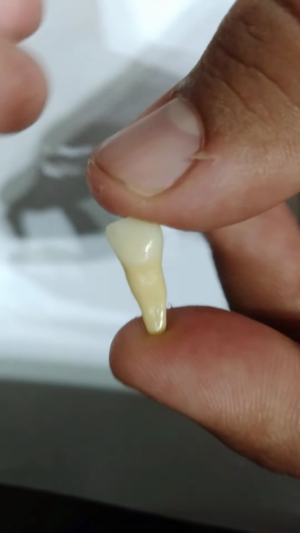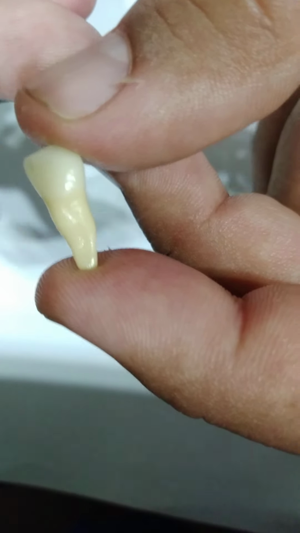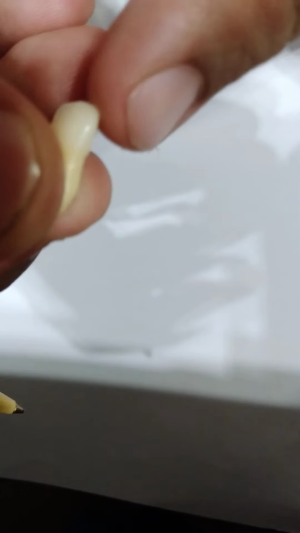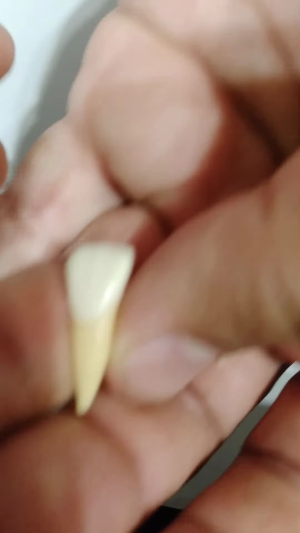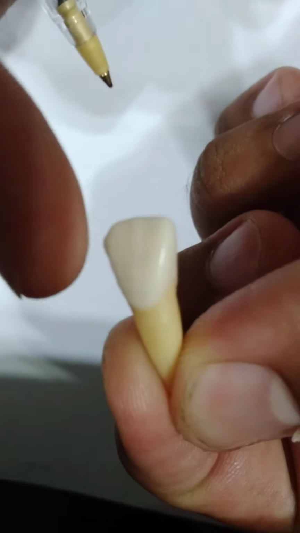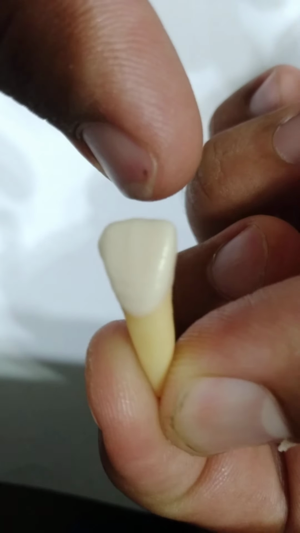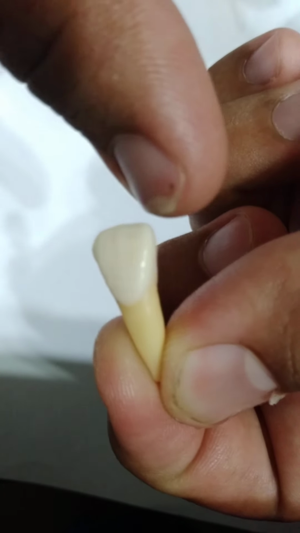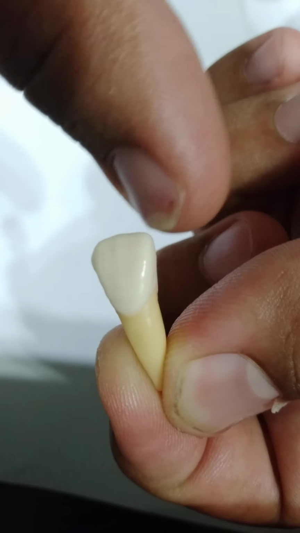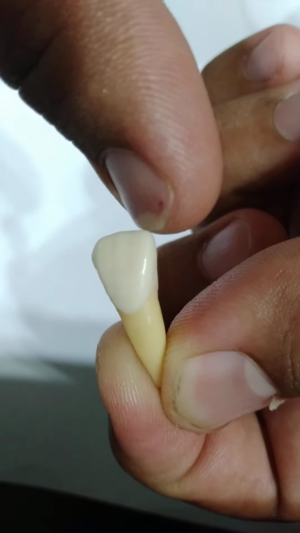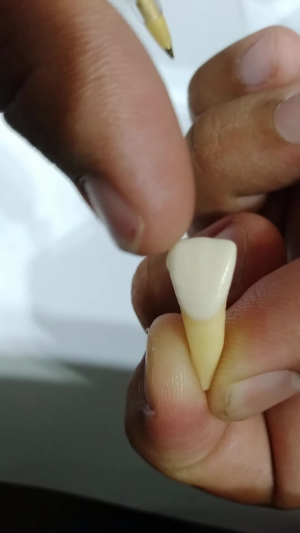The mesio-incisal angle is rounded. The disto-incisal angle is also more rounded than the mesio-incisal and disto-incisal angle of the permanent maxillary center incisor. You can see in this permanent maxillary center incisor, this mesio-incisal angle is sharp and this disto-incisal angle is a bit rounded.